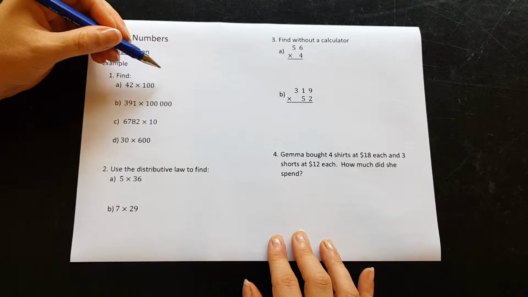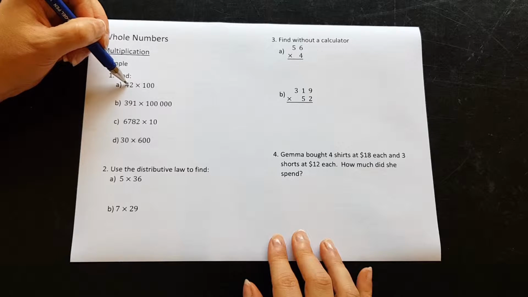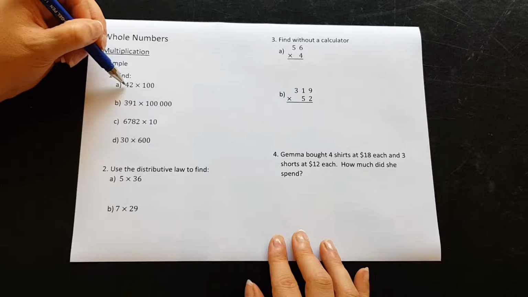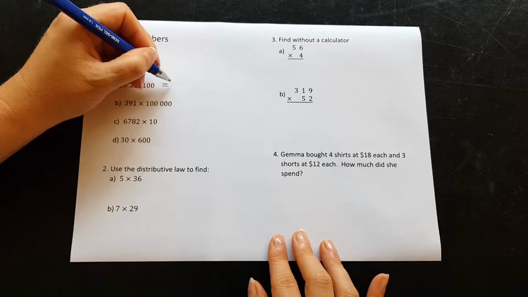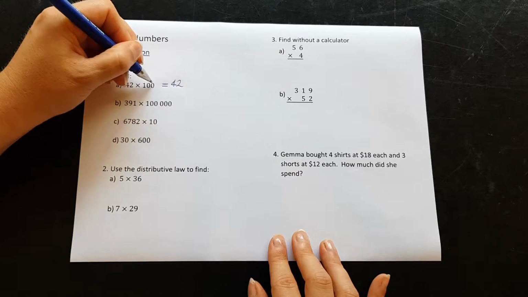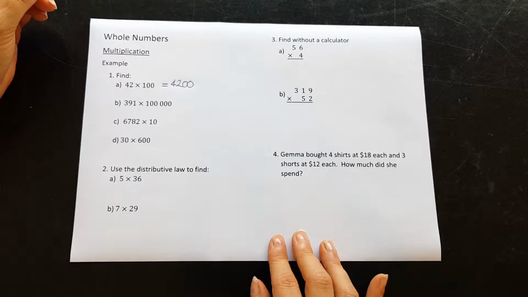When multiplying by a multiple of 10, all you have to do is know how many zeros you're multiplying by, and those zeros are going to be added to the number that you're multiplying. So for example, 42 times 100 is going to become 42, and these two zeros I put afterwards, so it becomes 4,200.